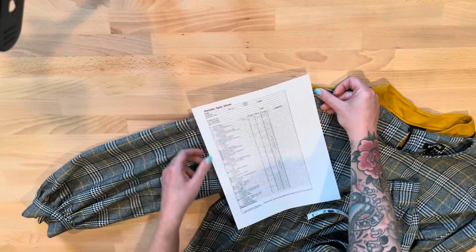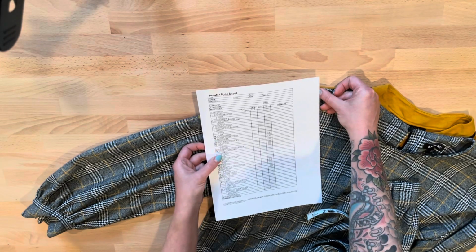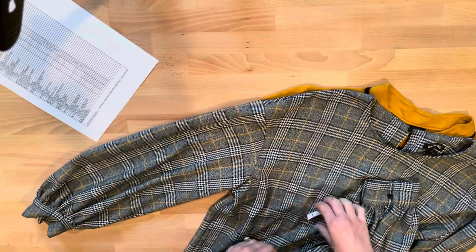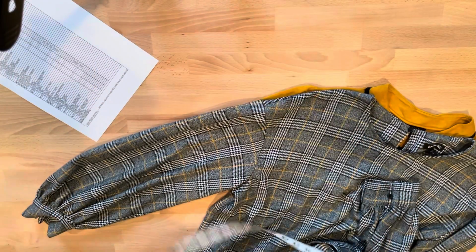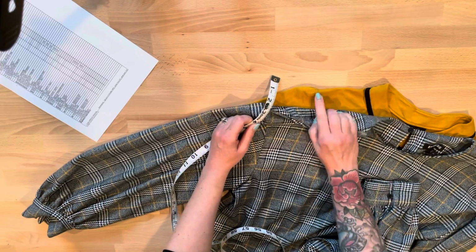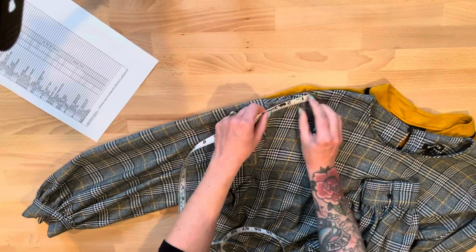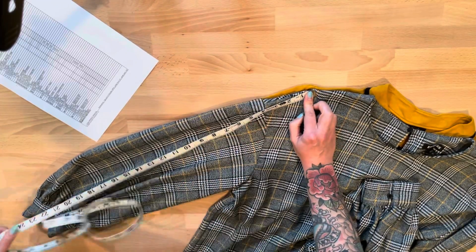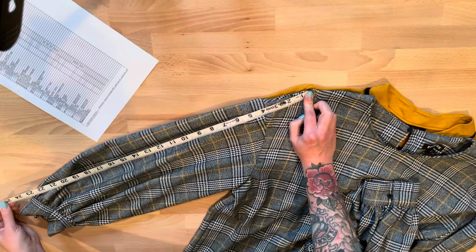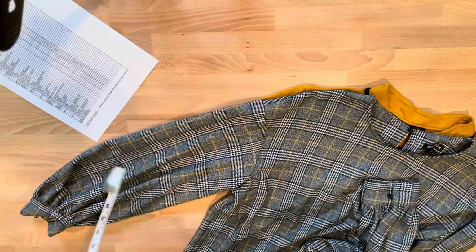So if I look at the specifications for the sleeve, I've got sleeve length set-in, overarm, okay? So I'm actually going to take the measurement from where the shoulder seam ends on the garment that most resembles what I'm trying to make. And then I'm gonna go down to the end of my sleeve. So I'm gonna say it is 23 inches.